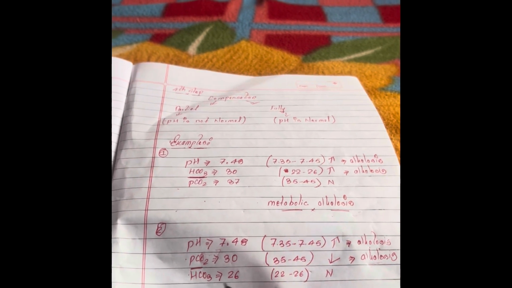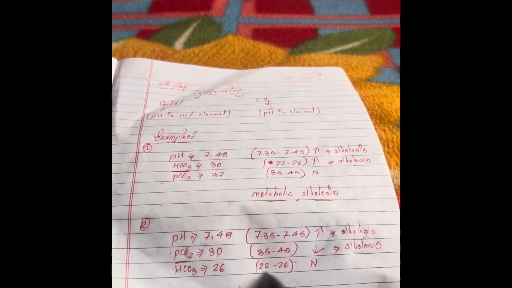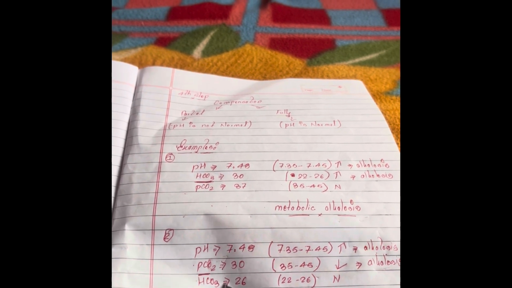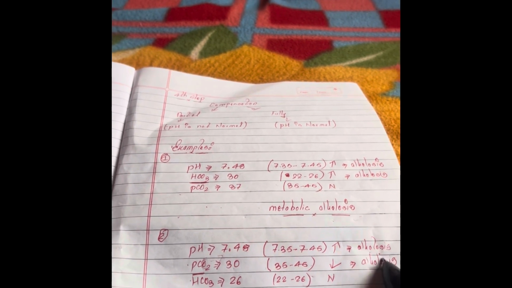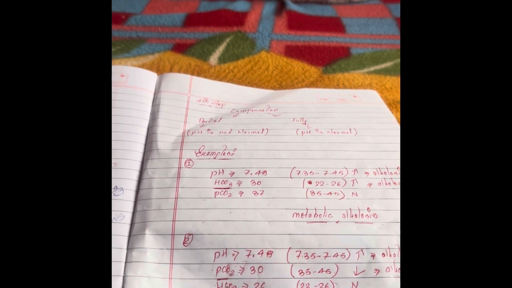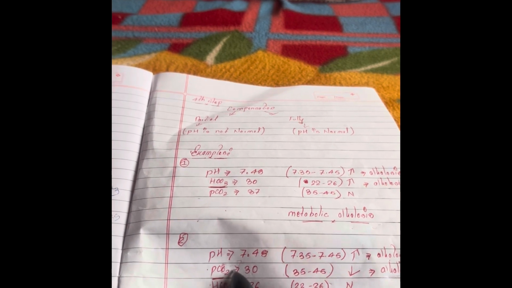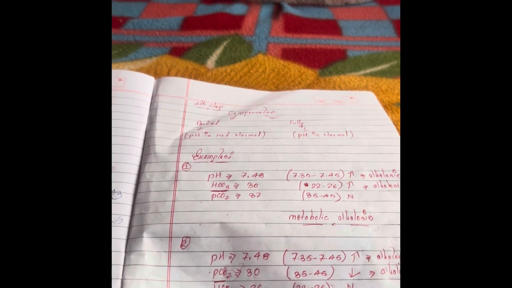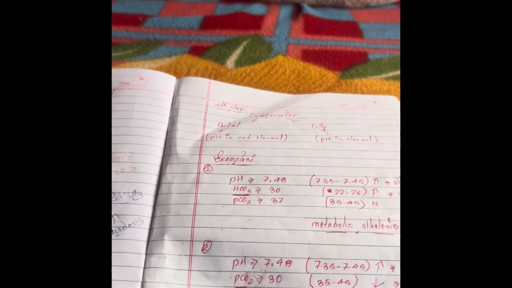And the bicarbonate level is 26, in the normal range, so we should not look at this, we should only see these two, and write alkalosis. And here the PCO2 is respiratory, so we write respiratory alkalosis. See, isn't it so easy?